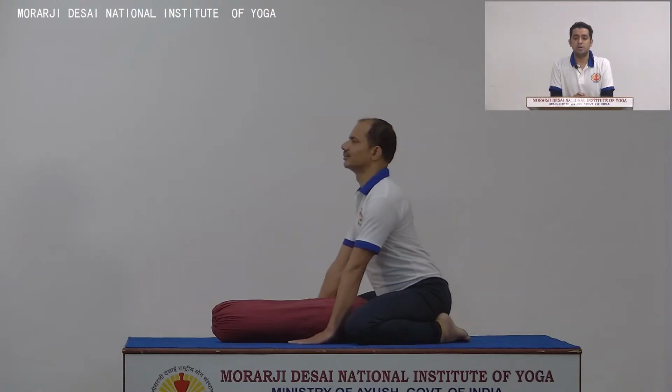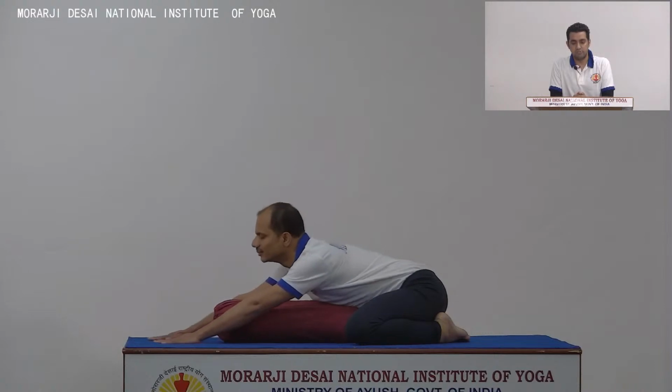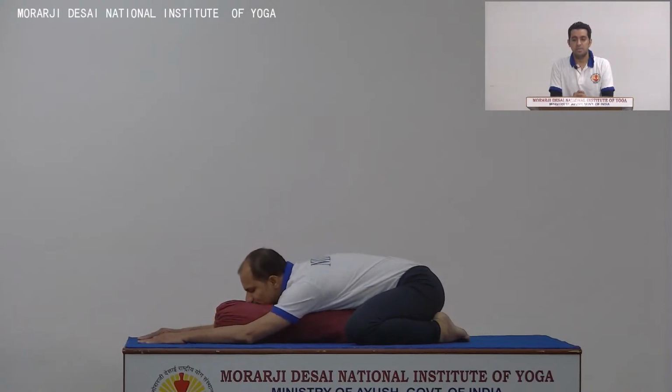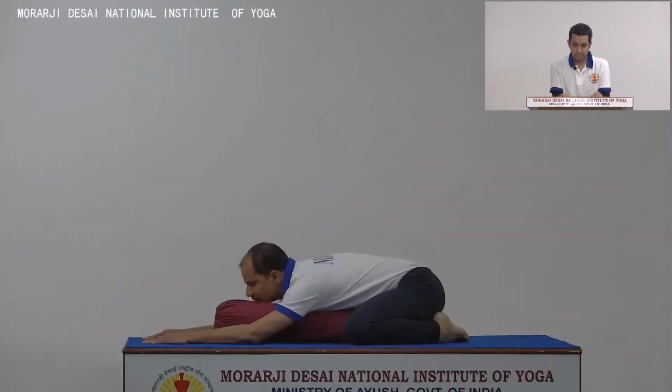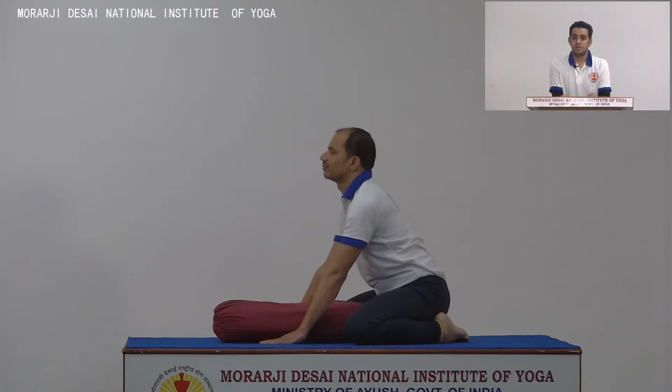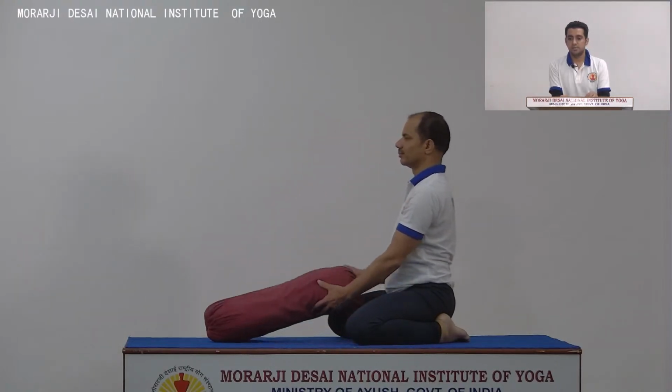Now, exhale, bend forward and relax your body on the bolster, on the cushion between your knees which you have placed. Relax yourself. This is a modified, simplified version of Shashakasana. There are some other modifications of Shashakasana also, but day by day we will show you different practices. Slowly come back, remove the bolster and we will move to the final position.